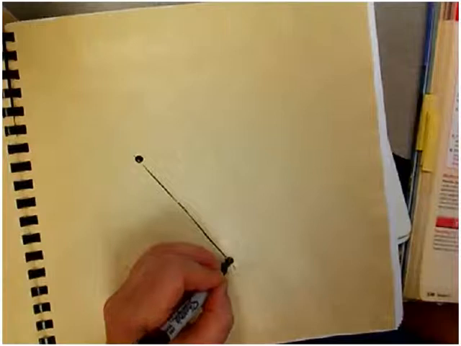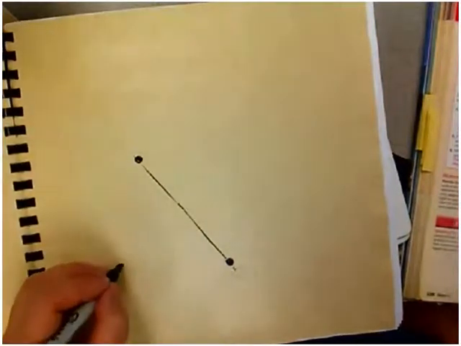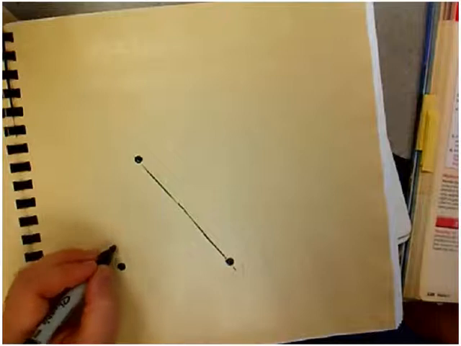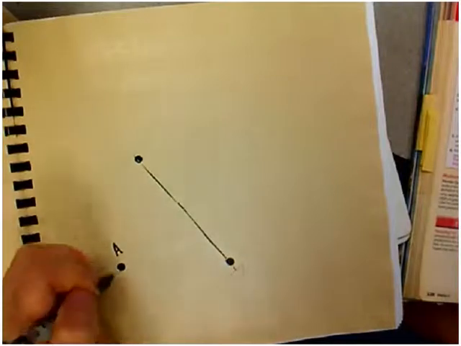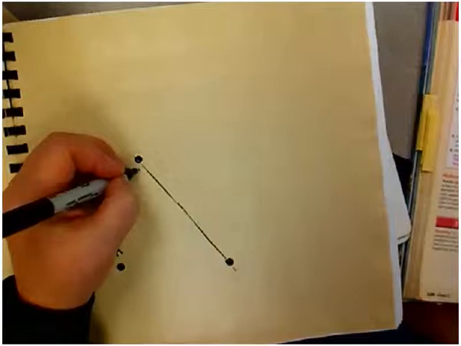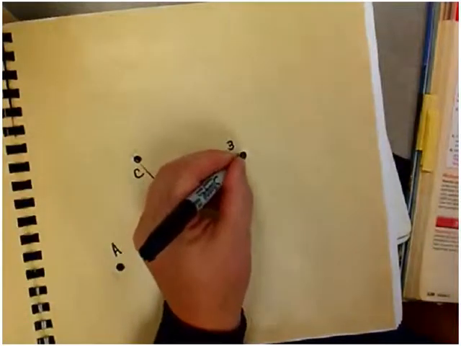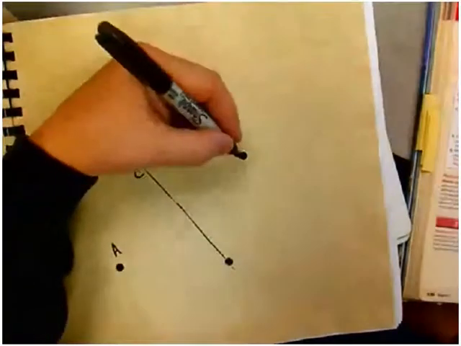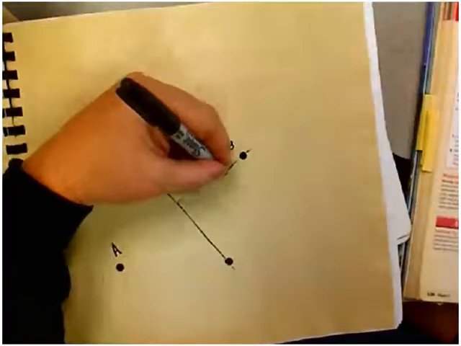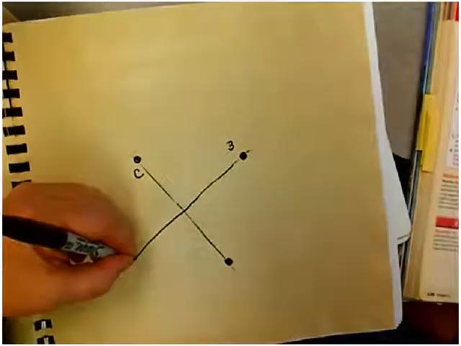If we start at about 8 o'clock, that's point A. And then we go clockwise, we have point C. Then we have point B at about 2 o'clock. So that's your line AB running from about 8 o'clock to 2 o'clock.